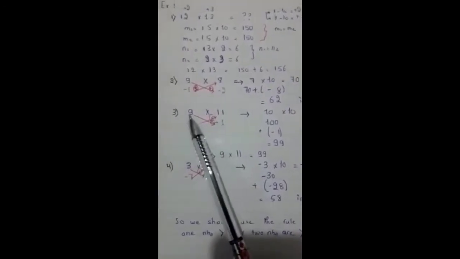But if we continue to calculate n2, which is equal to 9 times plus 1, it will give 9. Here if we write 9, I will write it 100 plus 9, which is n2. Then the answer will be 109. Invalid answer. So we cannot use this method here. Here also we cannot use this method because the two numbers are less than 10.